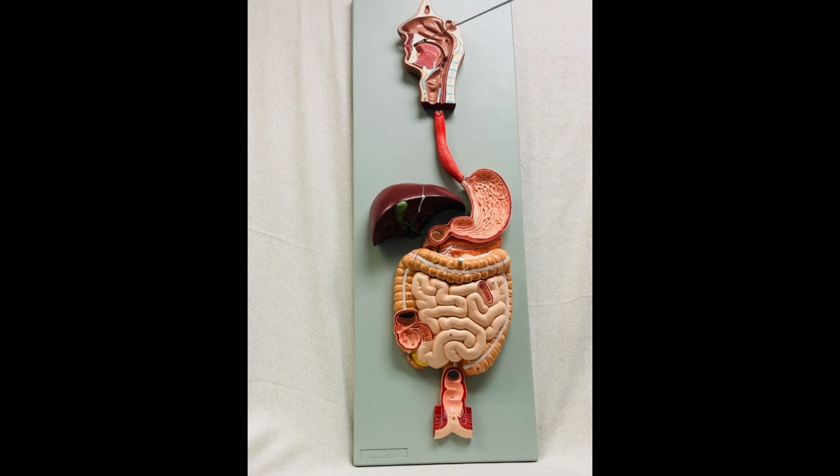So food is going to enter into the oral cavity, and then it's going to make its way into the pharynx, and then down into the esophagus here. And then we're going to go from the esophagus to the stomach, and then into the small intestines, which we can see here.